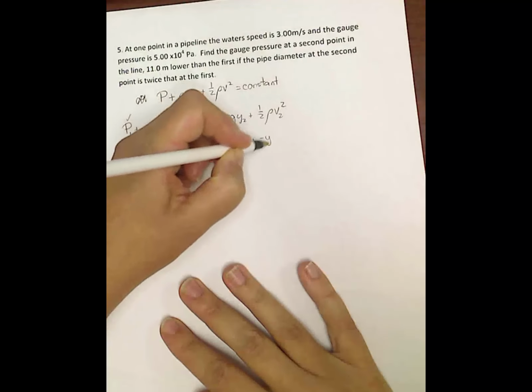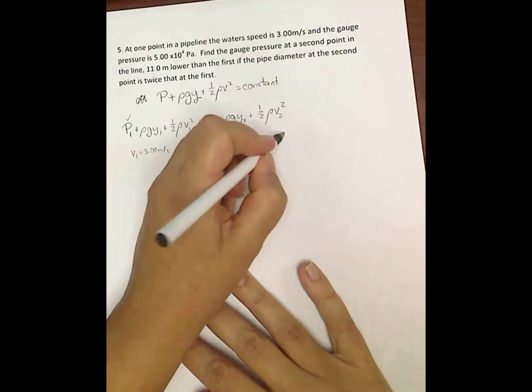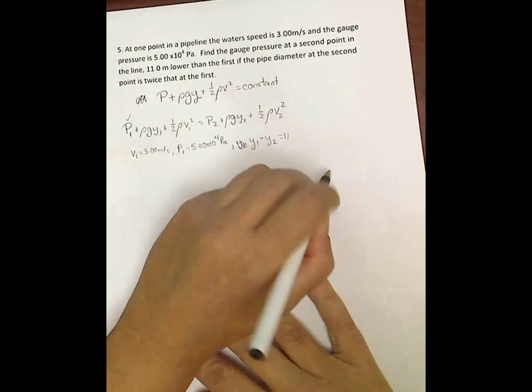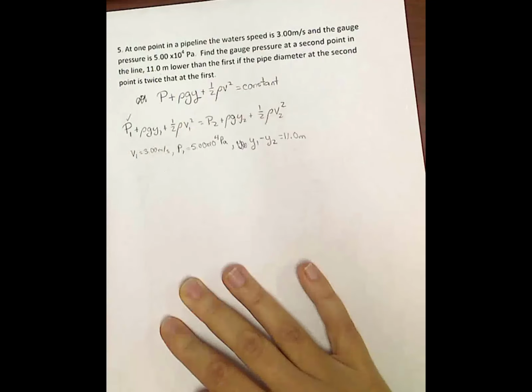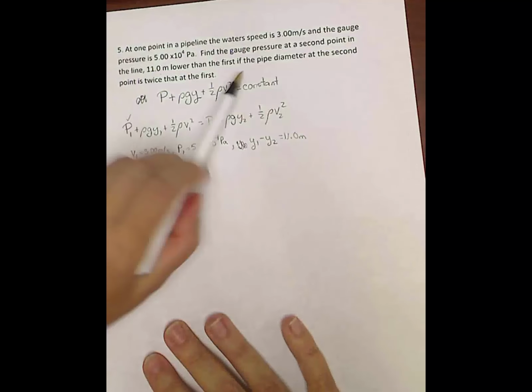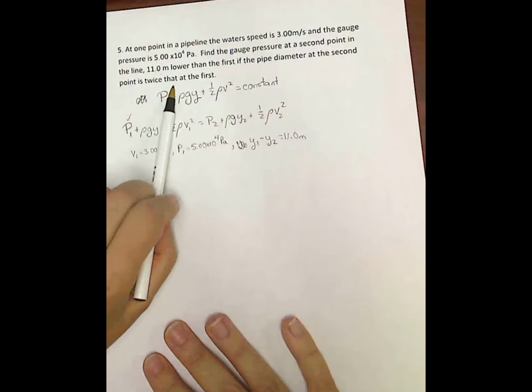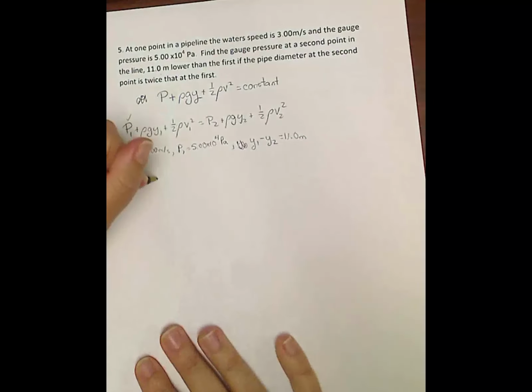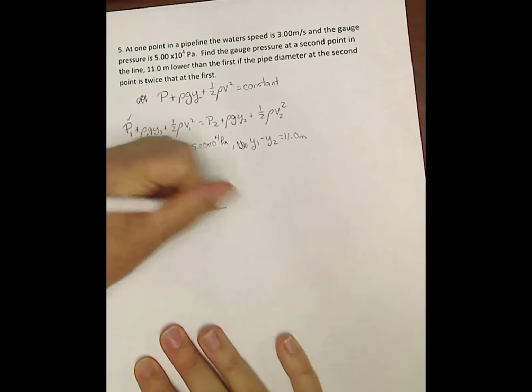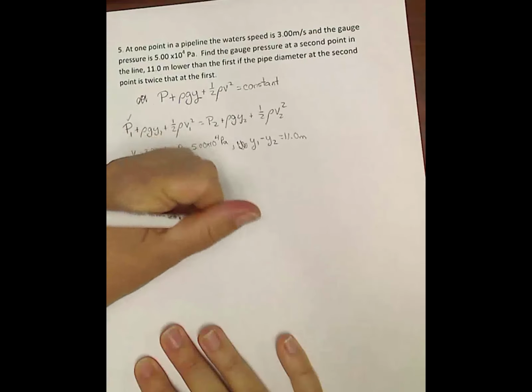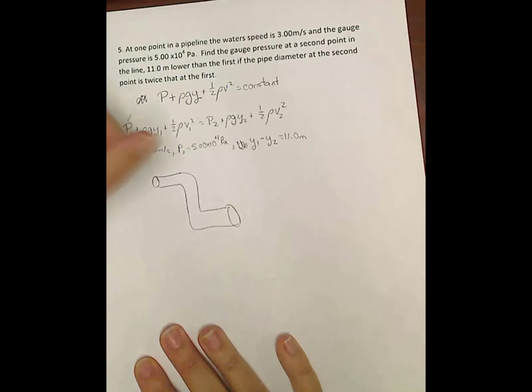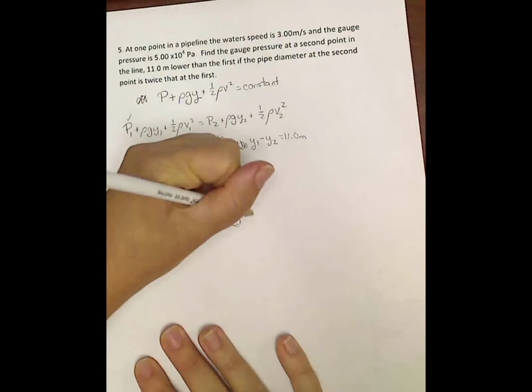We're told that Y1 minus Y2 is equal to 11.0 meters, and that the diameter of the pipe at the bottom is twice that at the top. All right, so what we've got is a pipe that goes down 11 meters, and at the bottom it's wider than at the top. So here I've got R1, and here I've got 2 times R1.